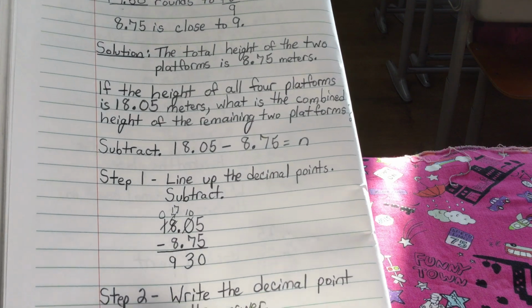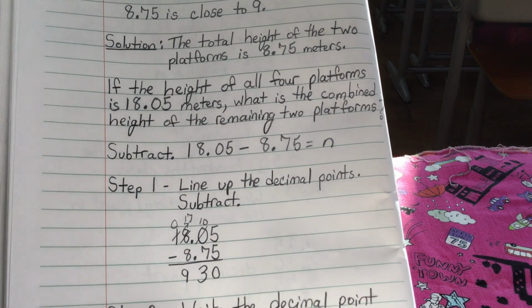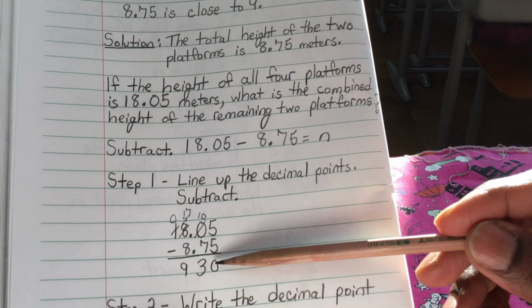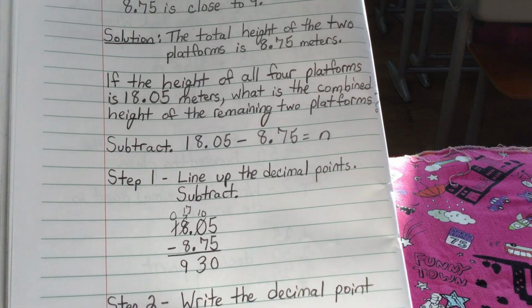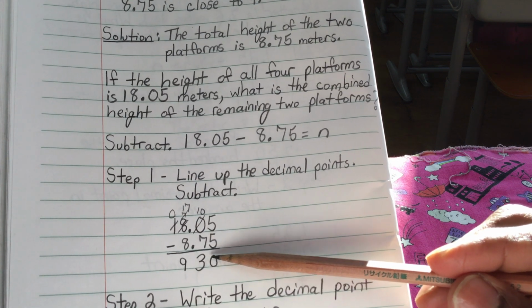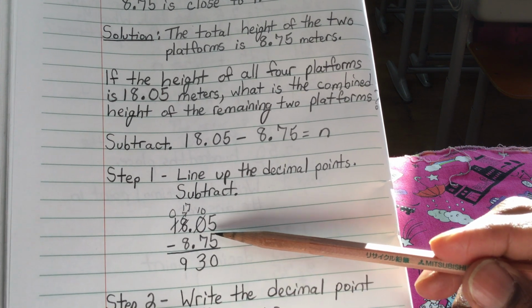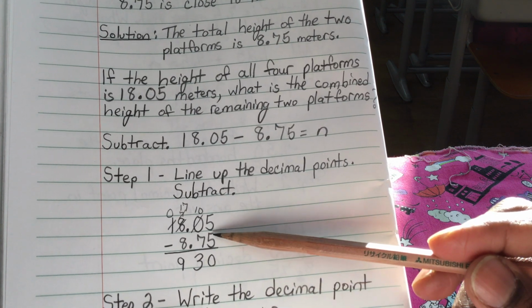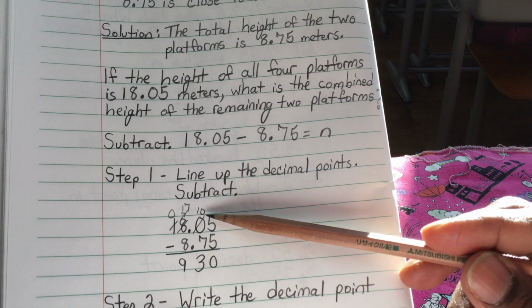Let's look at step 1. Line up the decimal points and subtract. 18.05 minus 8.75. Okay. We do our subtraction here. 5 minus 5 is 0.